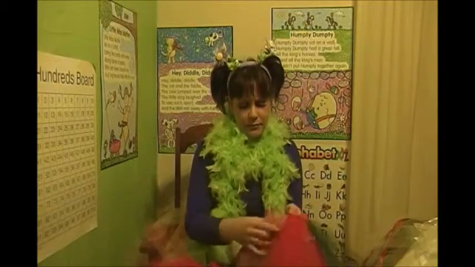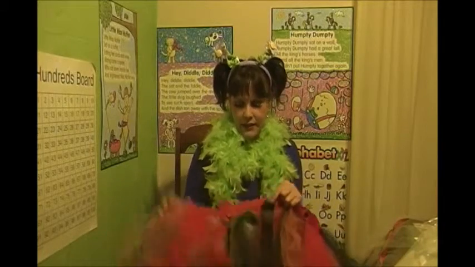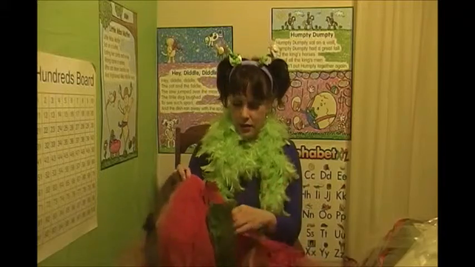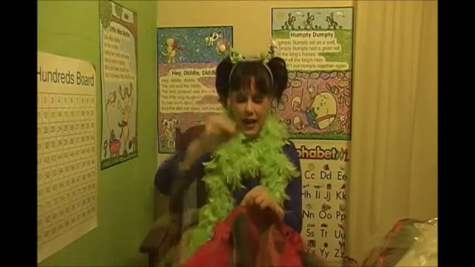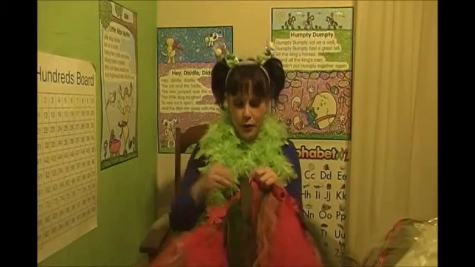But what I did differently is I put Velcro dots on the ribbon. So now I have a basic skirt, but for each holiday I can Velcro on different ribbons to change my skirt for the holidays. So this happens to be a ribbon for fall.